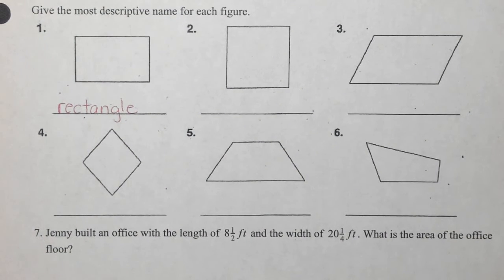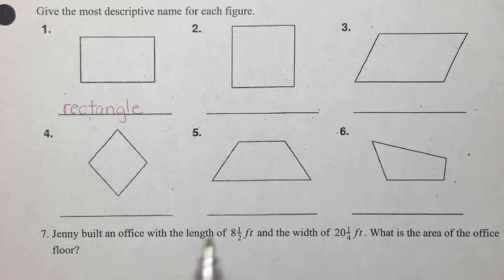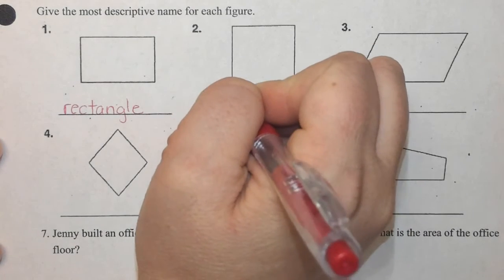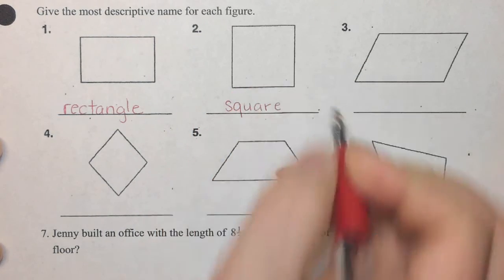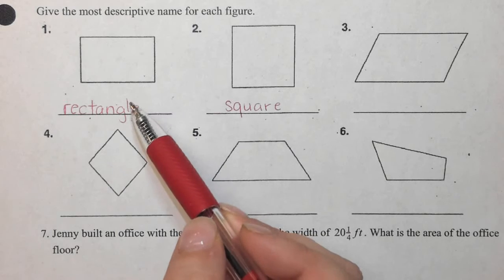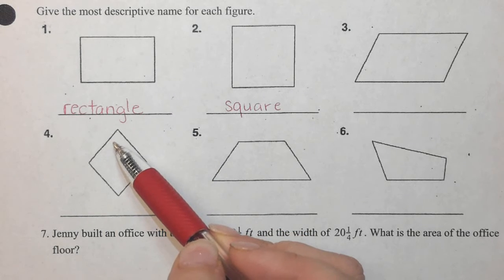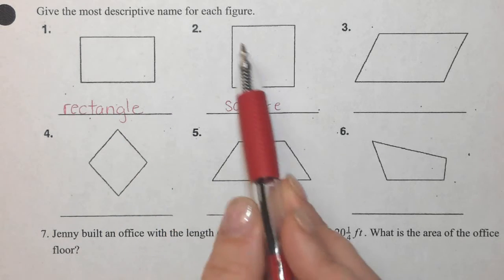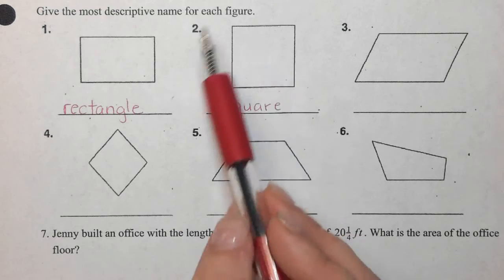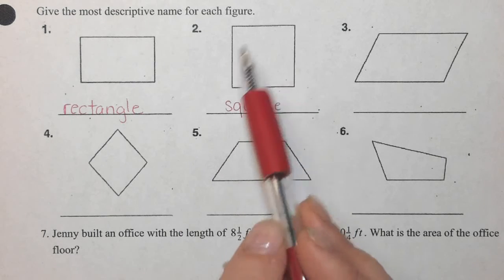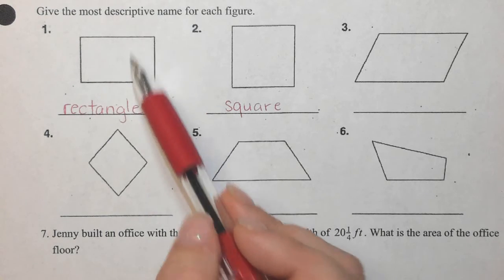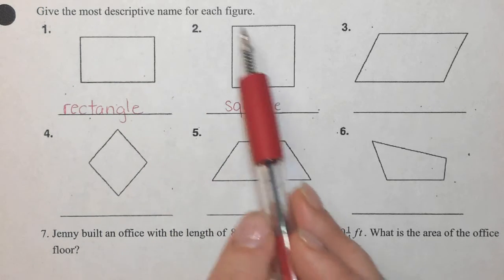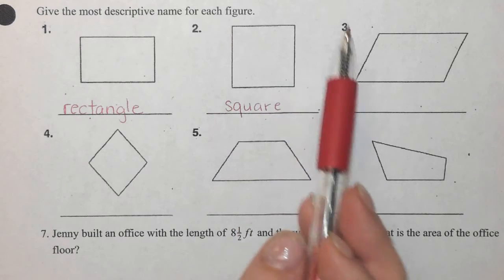All right, what about on number 2? What is the most descriptive name for number 2, Braden? Square. A square. Now, here's what's interesting about number 2. Number 2 is also a quadrilateral. Number 2 is also a rectangle, because a square is a special rectangle. I have 90-degree angles. The only difference is all of these sides are also the same. On a rectangle, the sides can be different lengths, top and bottom and side to side. But on a square, they have to be the same all the way around.